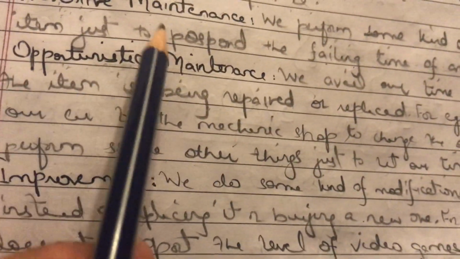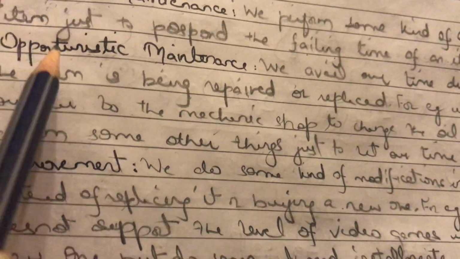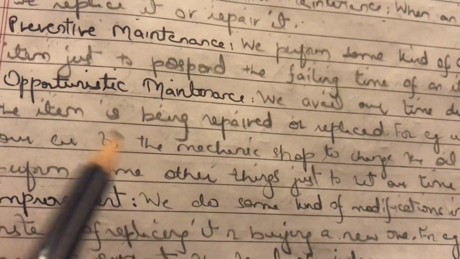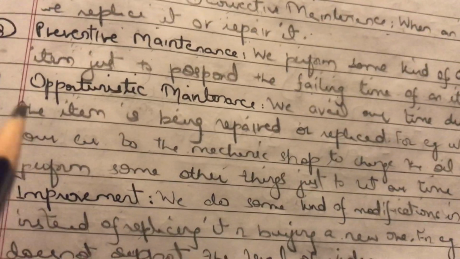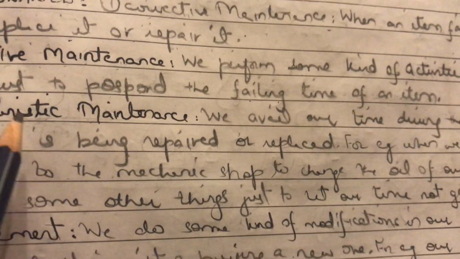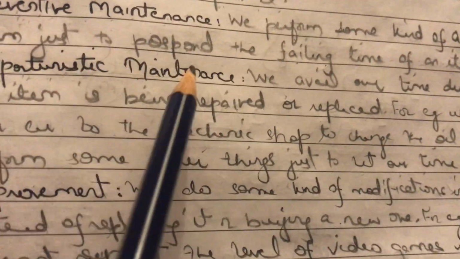That is why we are opportunistic: we do not let our time get wasted and we do multiple tasks at the same time. So that is called opportunistic maintenance.